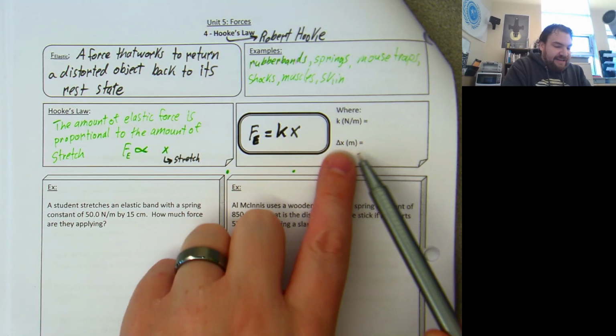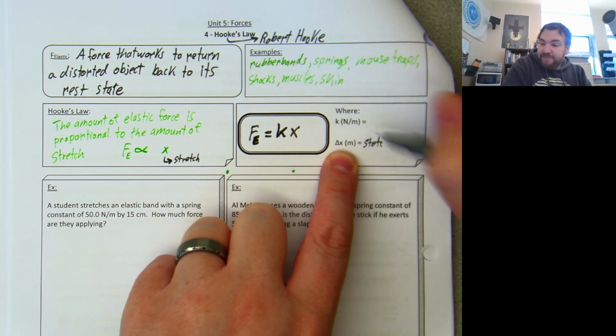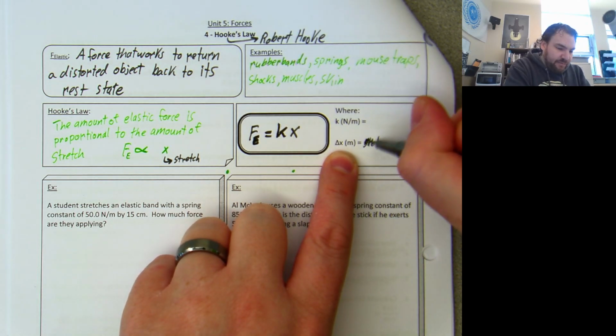And now again, x is the stretch. So if I could spell stretch properly, that would be good.